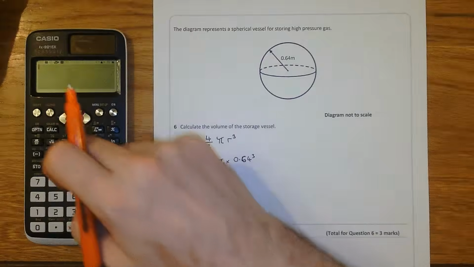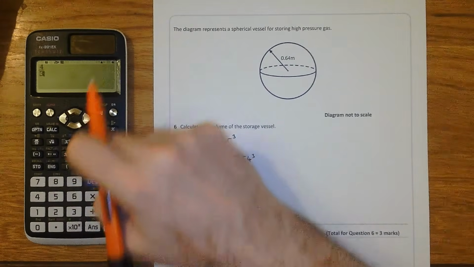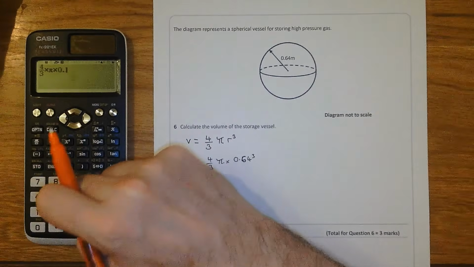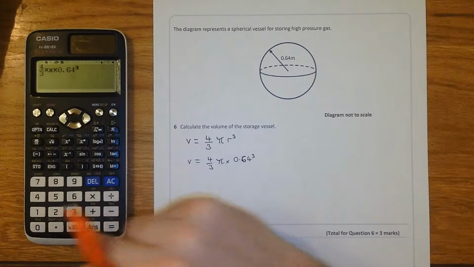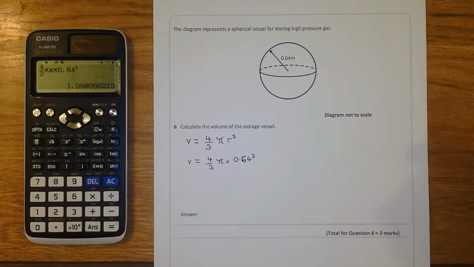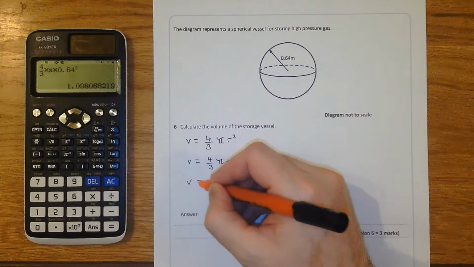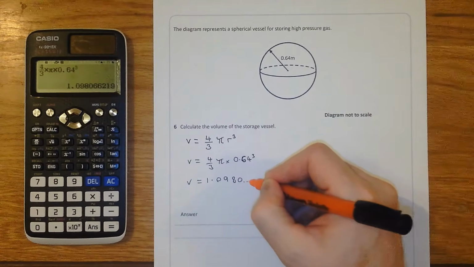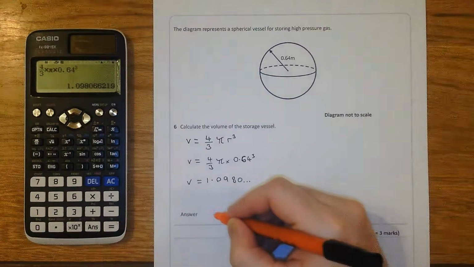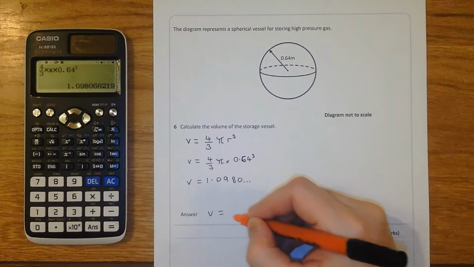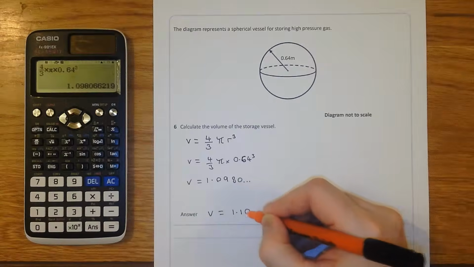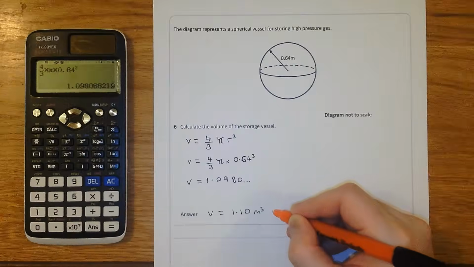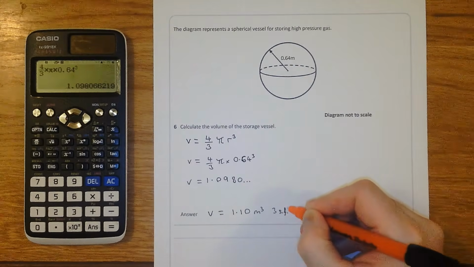Entering that into our calculator, we get a value for the volume of 1.0980 and so on. Rounding for our final answer, the volume is 1.10 meters cubed to 3 significant figures.